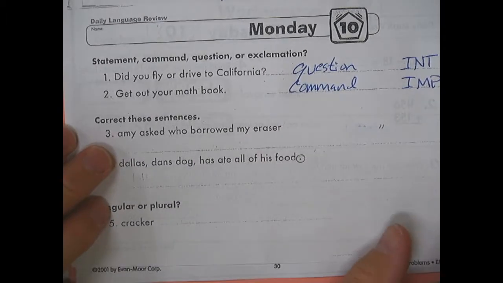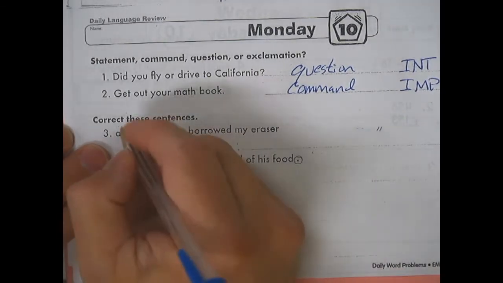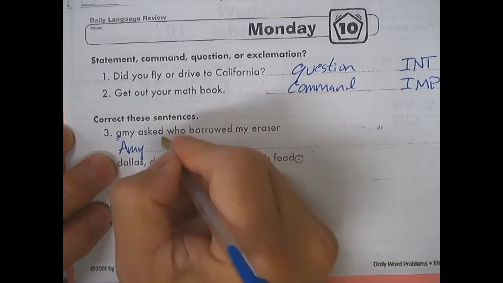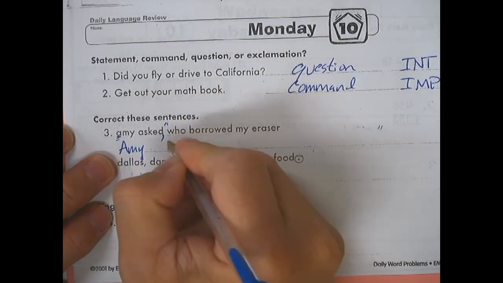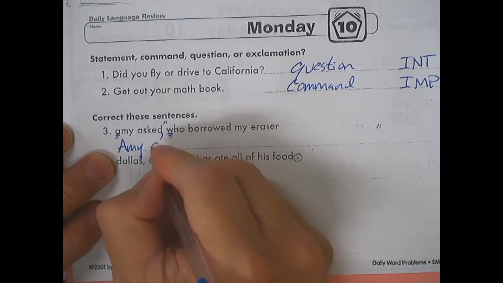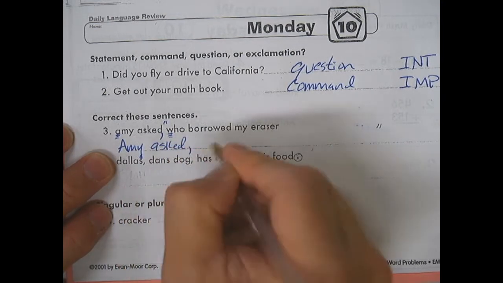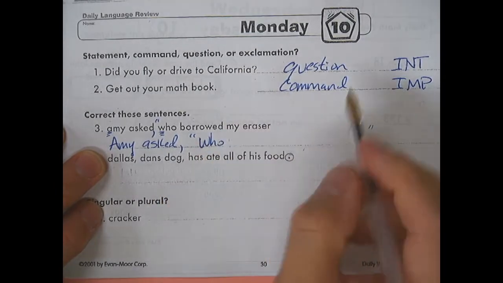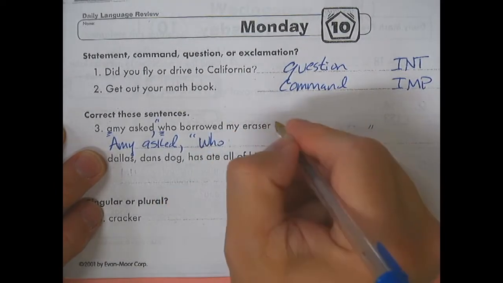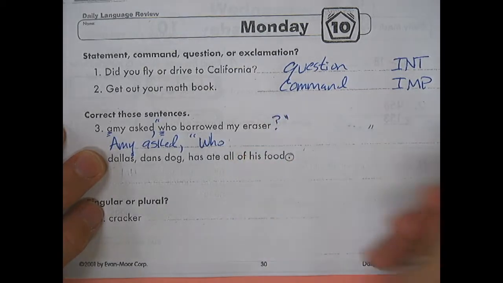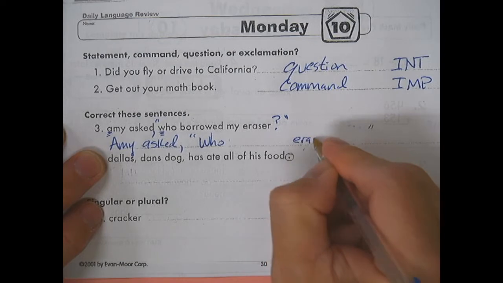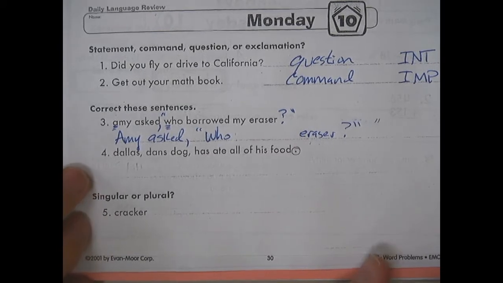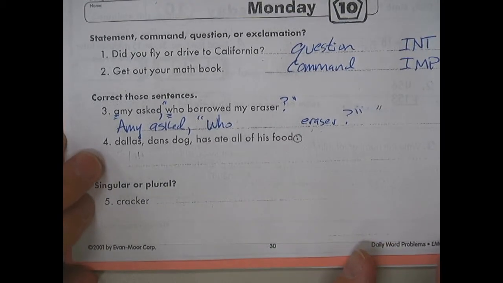All right. Amy asked, who borrowed my eraser? So let's go with Amy asked, comma, quotation, capitalized. So Amy asked, comma, quotation, and then capital H. Who borrowed my eraser? Question mark, end the quotation. Here we go. Lots of different rules with quotations that we'll go over on down the line.